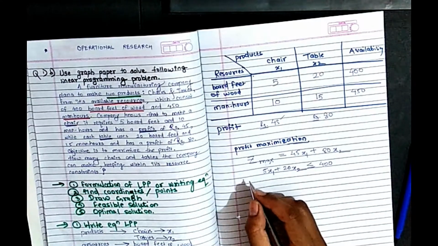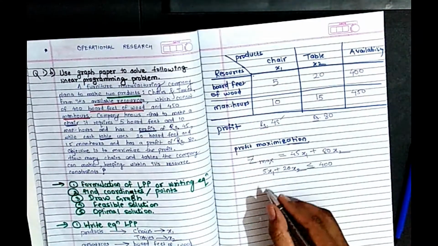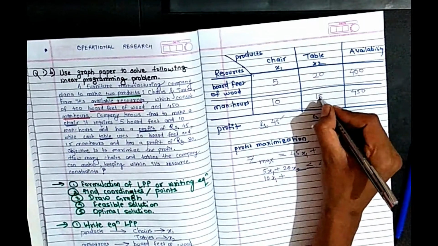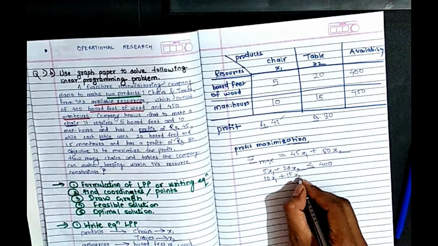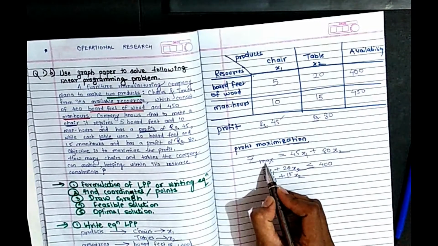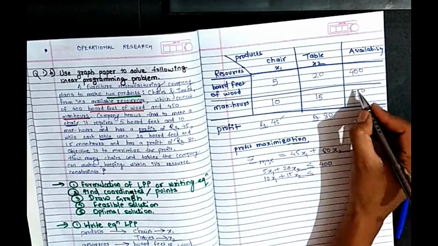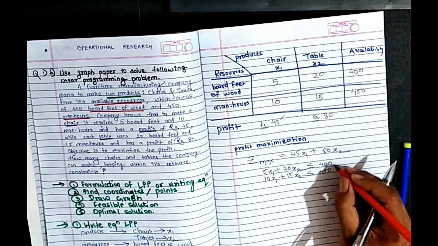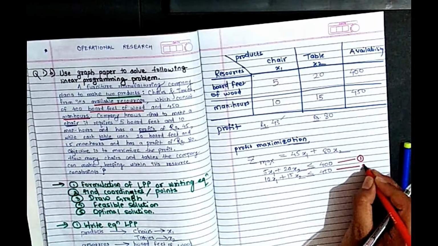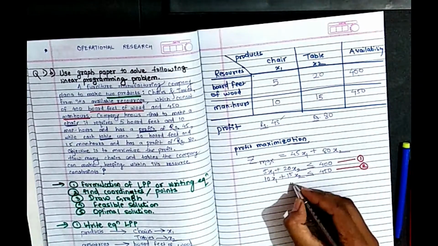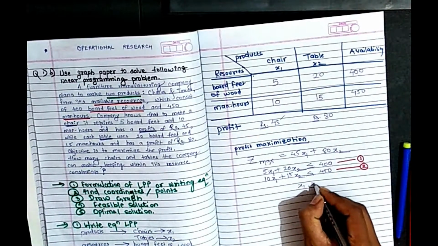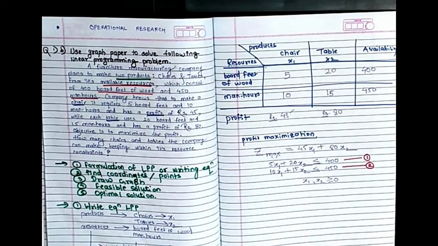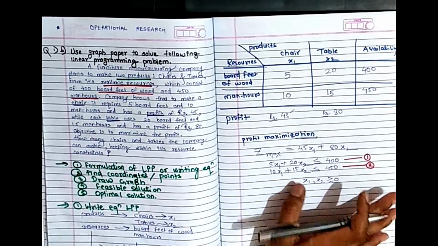The next equation is for man hours: 10x1 plus 15x2 less than or equal to 450, the availability of the resource. These are my two equations, 1 and 2, and obviously x1 and x2 will be greater than or equal to 0. Now this is our formulation of the equations.